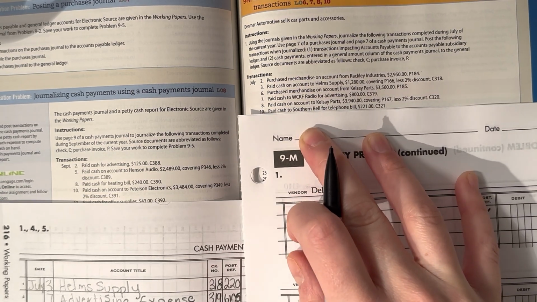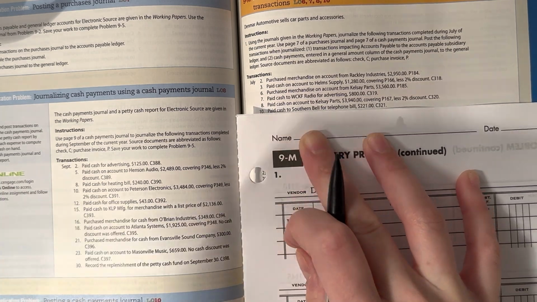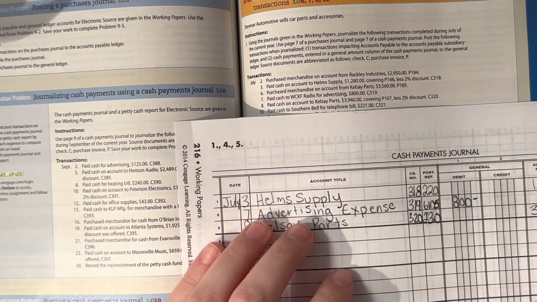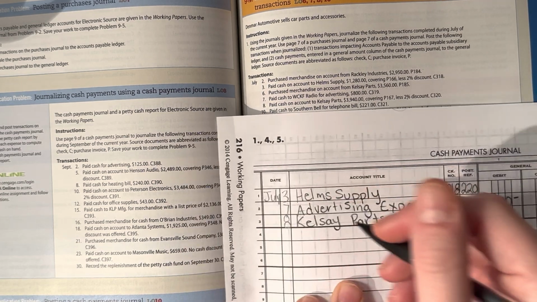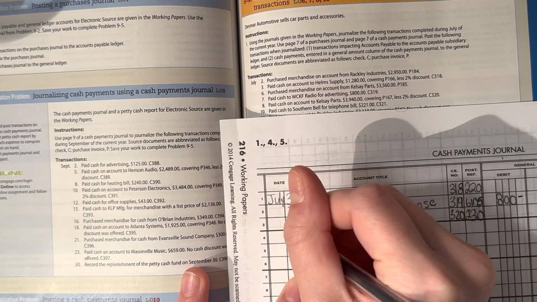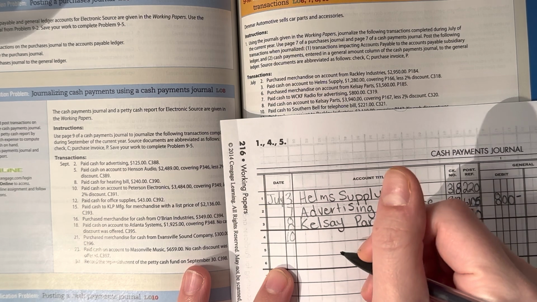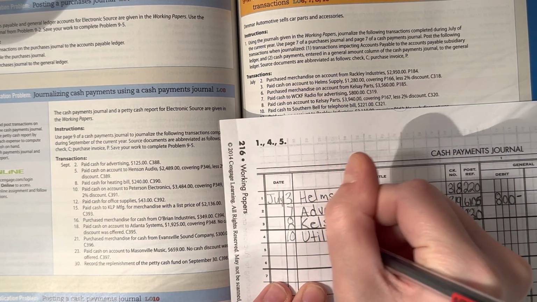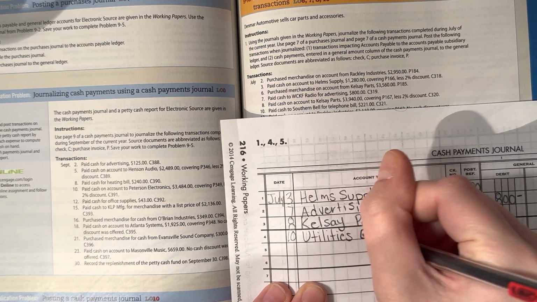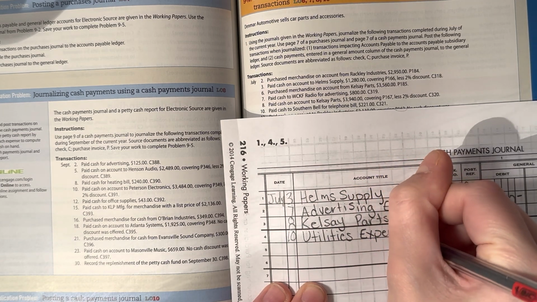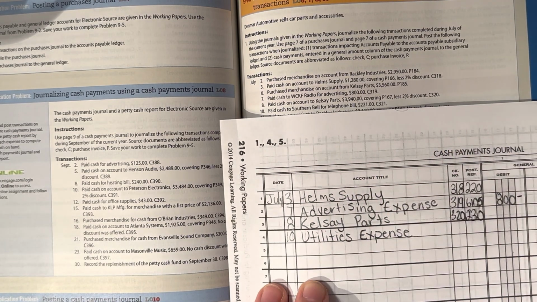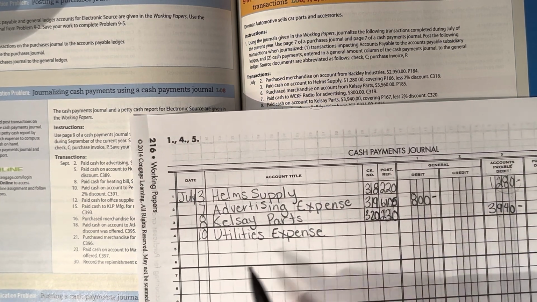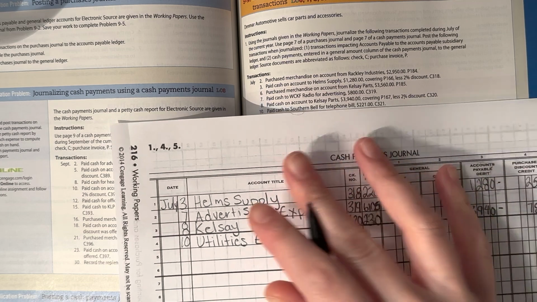Paid cash to Southern Bell for a telephone bill, $221. All right. So we have paid cash to Southern Bell. Doesn't matter who we paid cash to, but we have a telephone bill. So typically we call this utilities expense. Call it phone bill expense. Call it whatever. That shouldn't be your hang up. Just know that it's an expense.